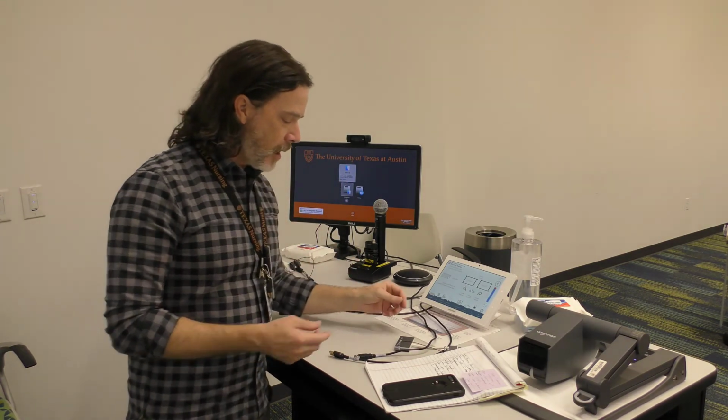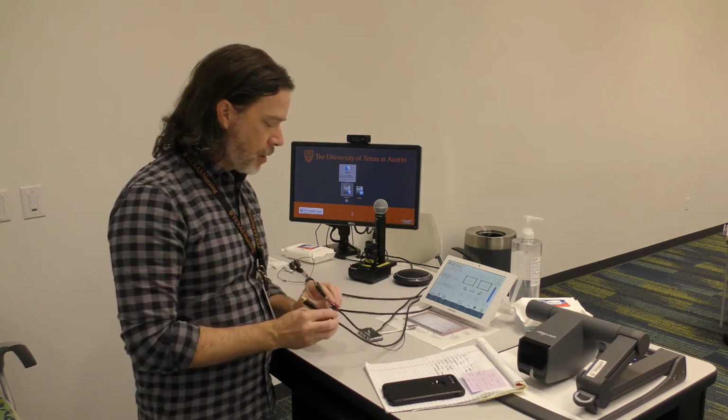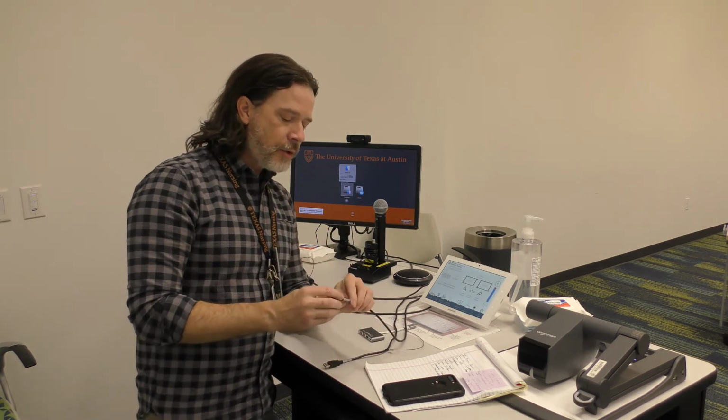In addition to that, you have two more cables here that are going to be useful to you if you are teaching via Zoom.